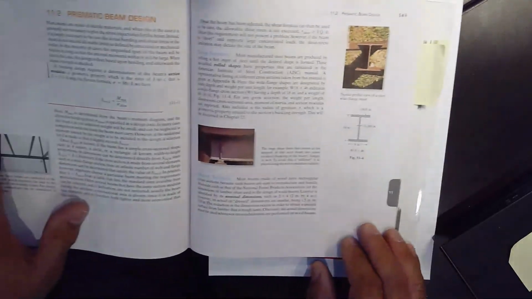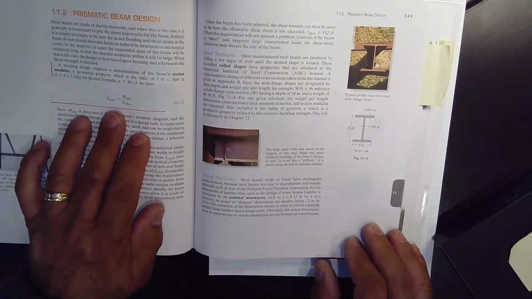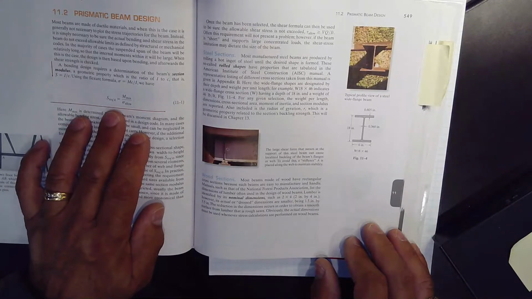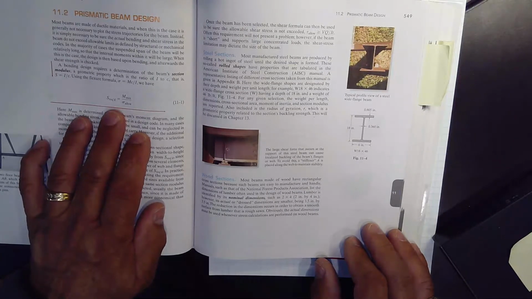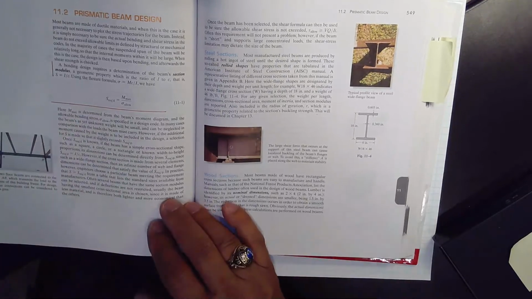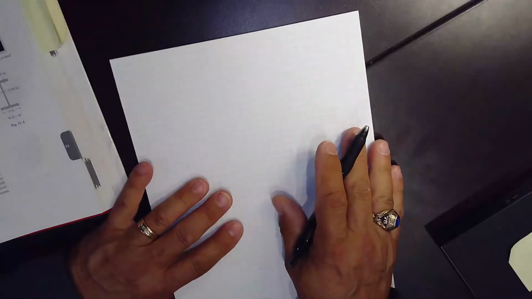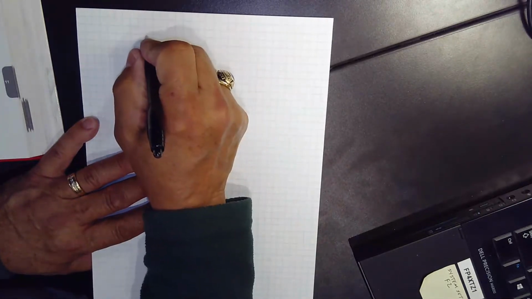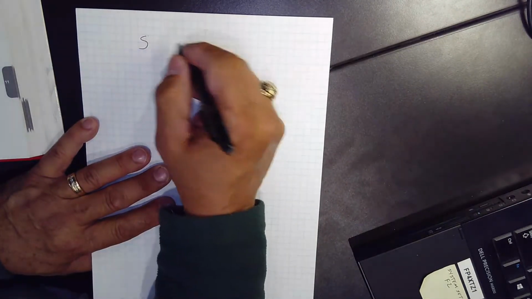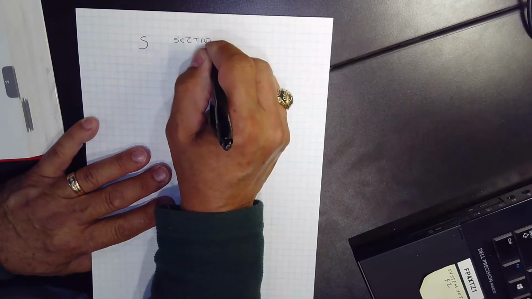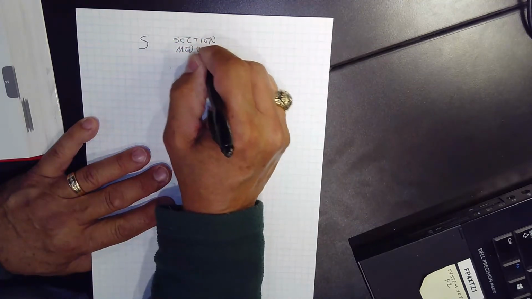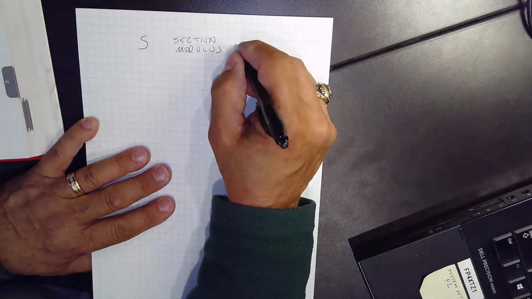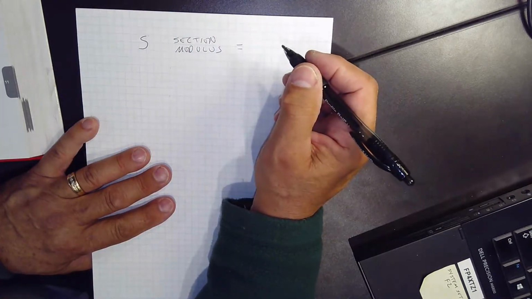We decided that we want to use this equation for prismatic beam design, right? And so we said that bending, for the most part, is going to take precedence over shear. So let's review what we mean by that. First we defined S. Remember this? We said S was the section modulus, and that S was equal to I over C.